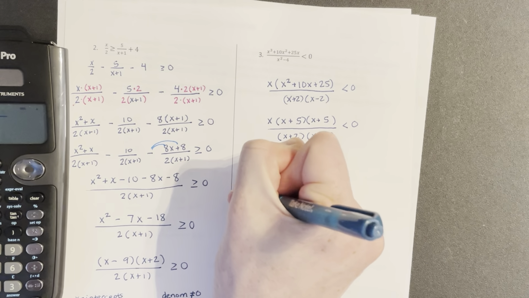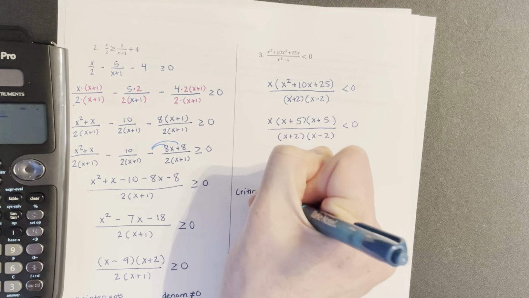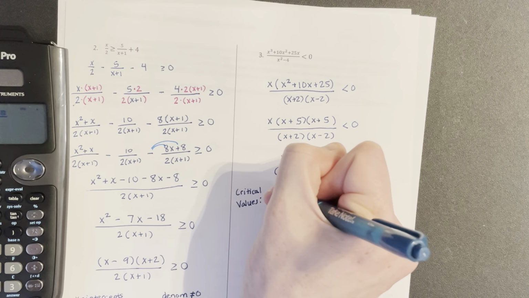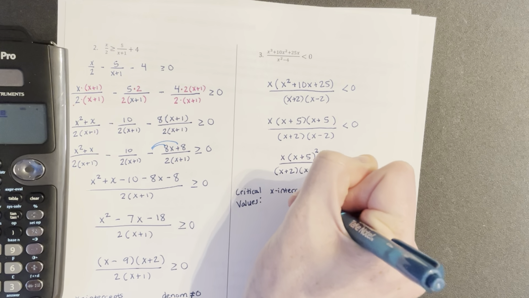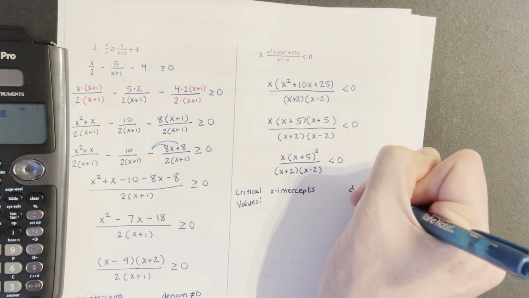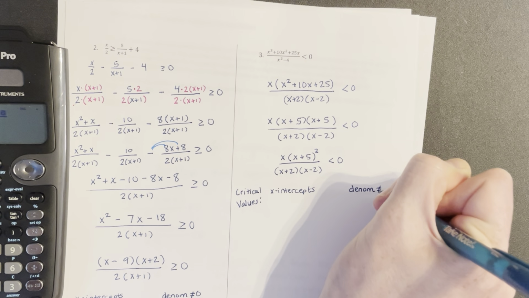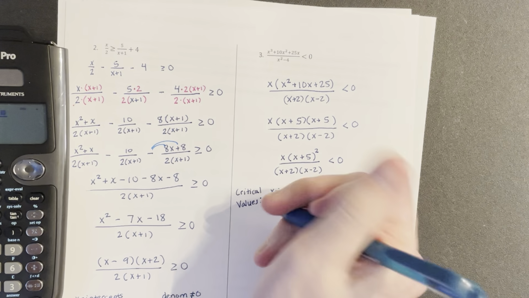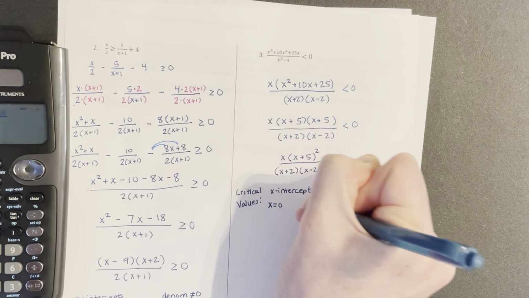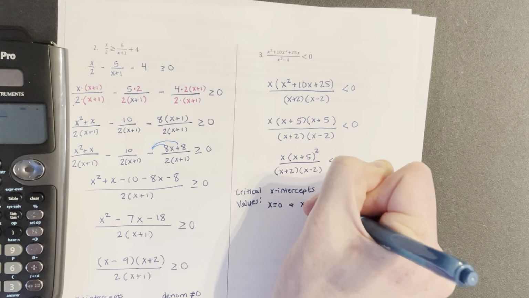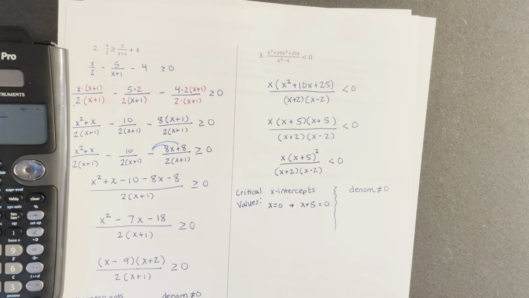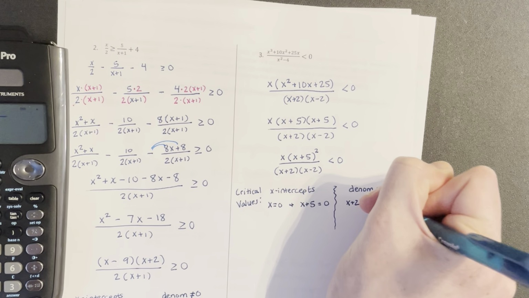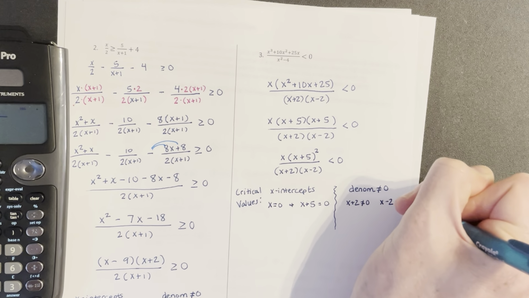So these critical values are coming from the x-intercepts and our denominator. Okay, so our x-intercepts would be x equals 0 and x plus 5 equals 0. The denominator would say x plus 2 cannot equal 0 and x minus 2 cannot equal 0.